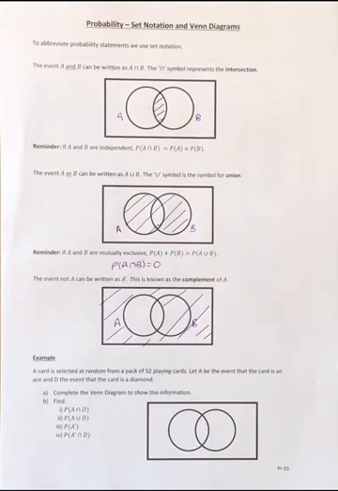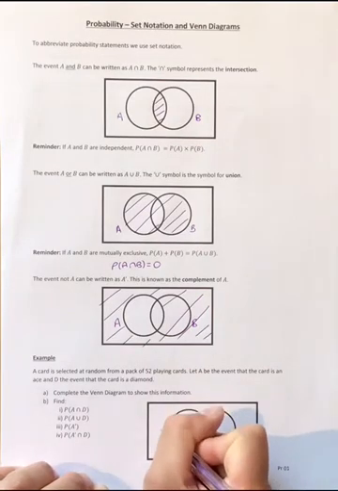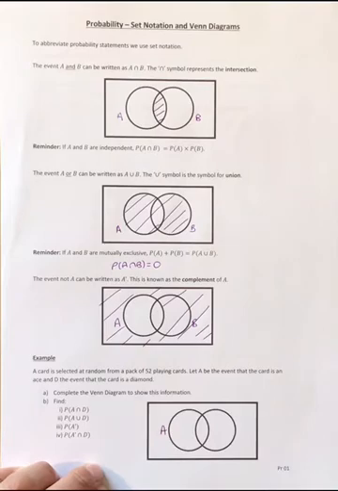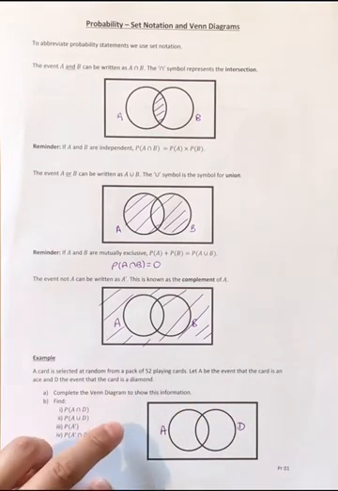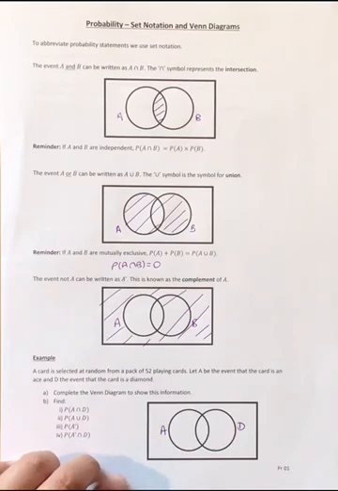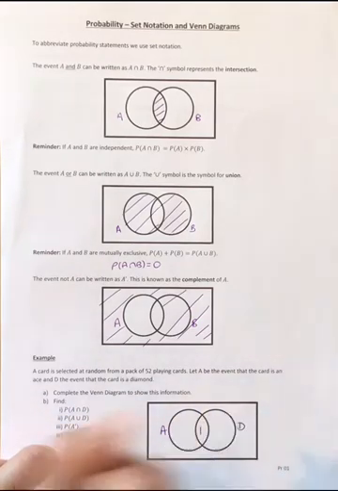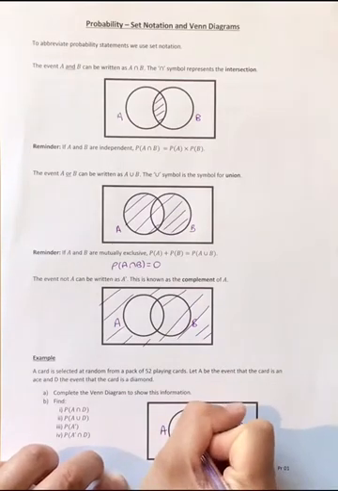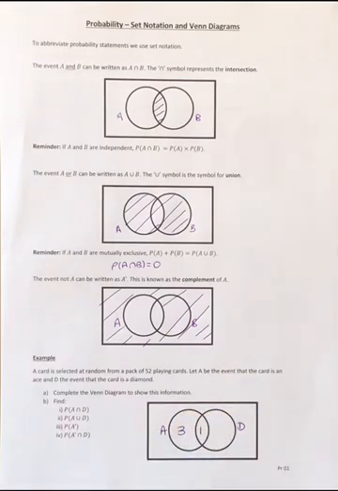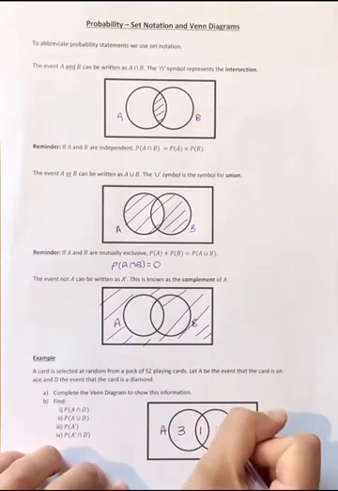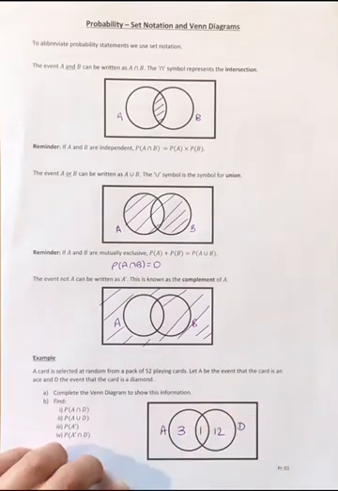So if we're completing this Venn diagram, I'm just going to put how many will be in each set. So if our first circle represents the set of cards that are aces, and our second circle represents the set of cards that are diamonds, then we have 1 in the intersection, which is the ace of diamonds, and we have 3 other aces, the ace of hearts, the ace of clubs and the ace of spades. We will have 12 other diamonds, 2, 3, 4, 5, 6, 7, 8, 9, 10, jack, queen and king.